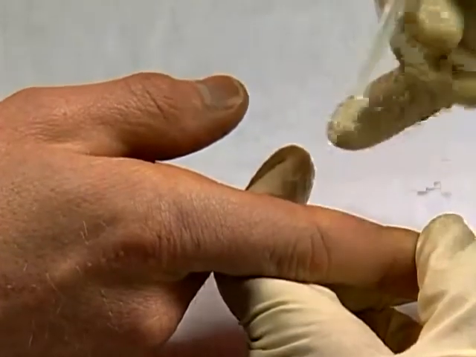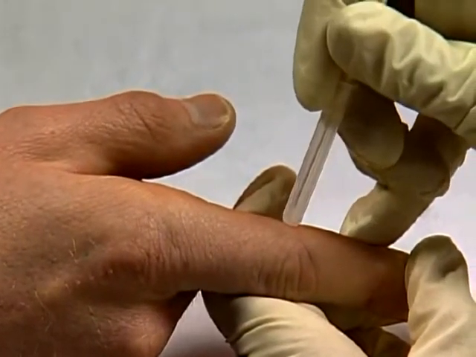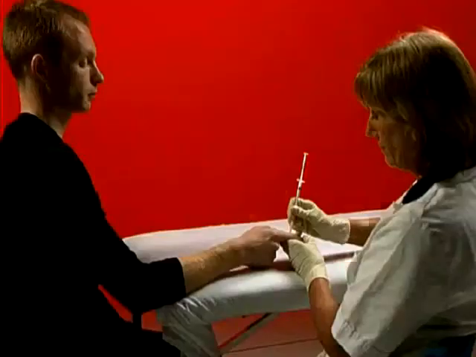Palpate the joint line on the side of the finger. Mark, clean and insert perpendicularly. Inject as a bolus.